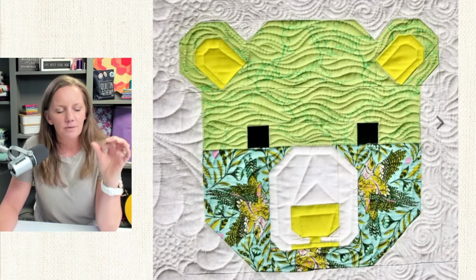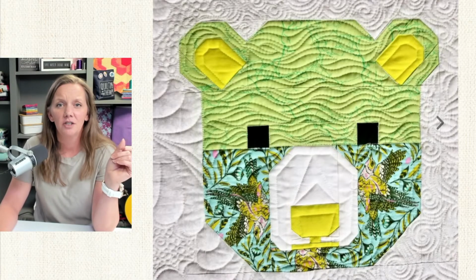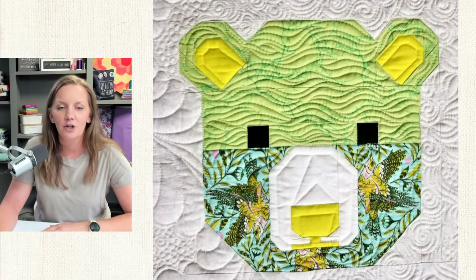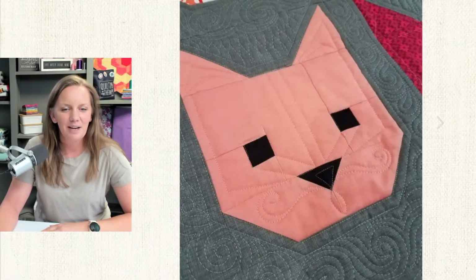And then the eyes were only about, I think, half an inch, an inch big. They were tiny. And I was like, you know what? I'm just going to leave those unquilted. We're going to just call it good. So that's why those are like that.